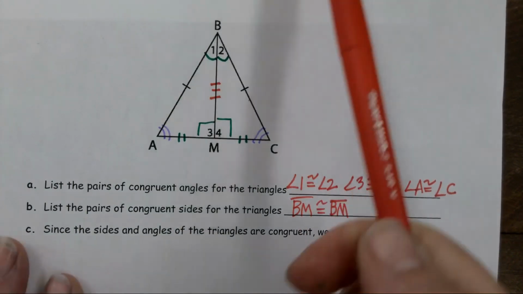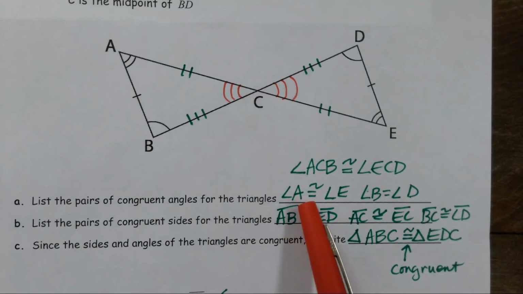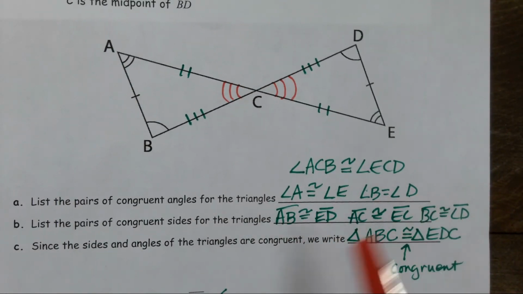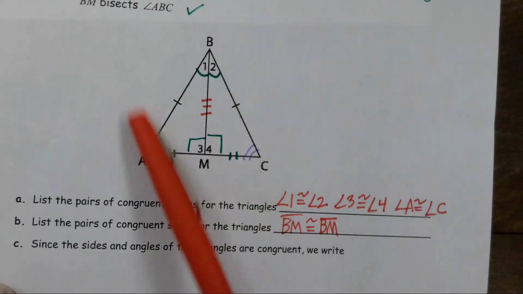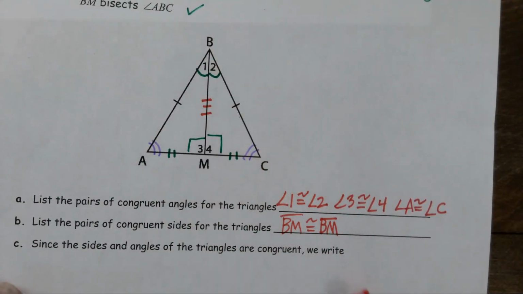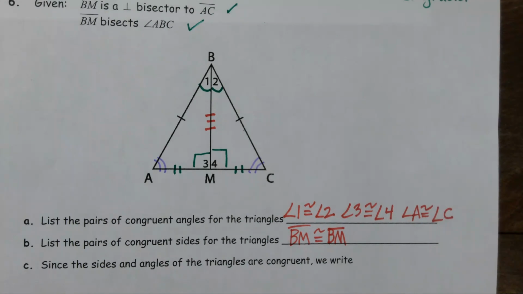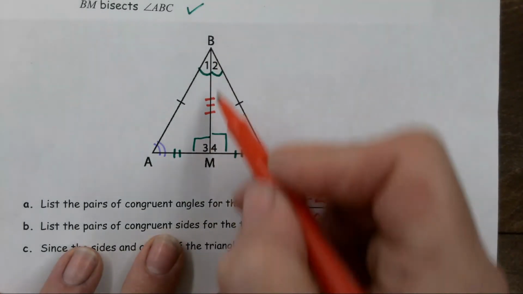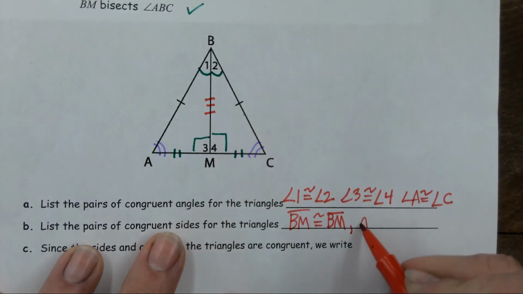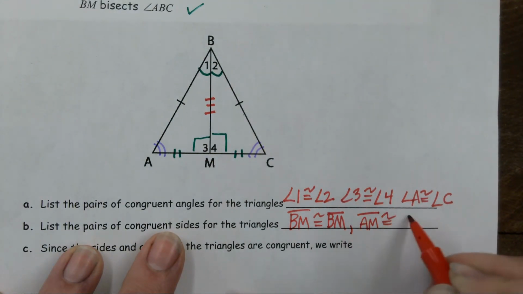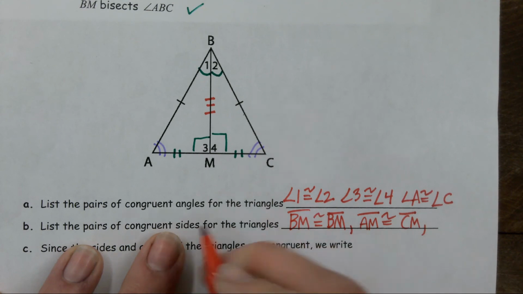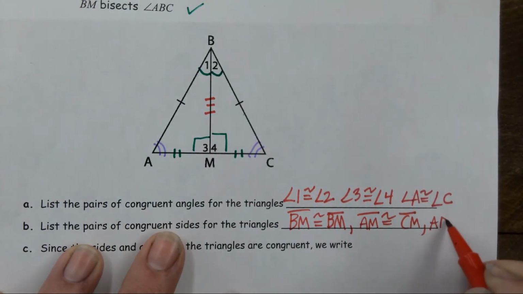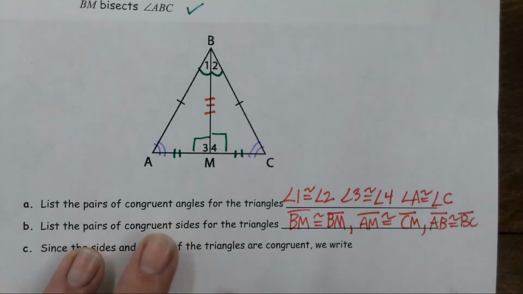But on all the previous ones, we were able to kind of line up our angles to help us name the congruent triangles. So I'm going to have to do a little more thinking when I write out my actual congruent triangles. So let's get the sides. So BM to itself, and then AM congruent to CM, and AB congruent to BC. We had to fill in our information there.